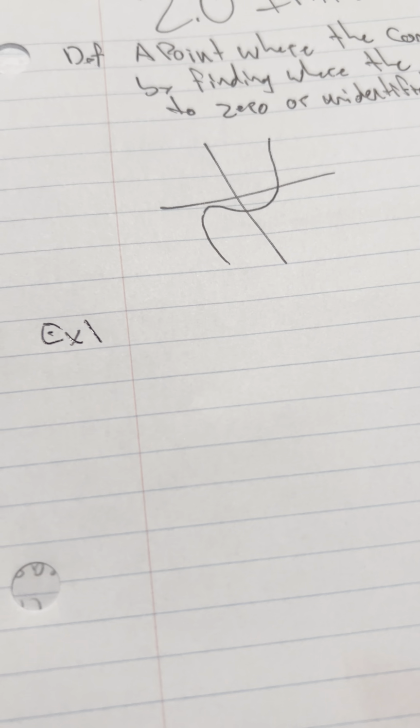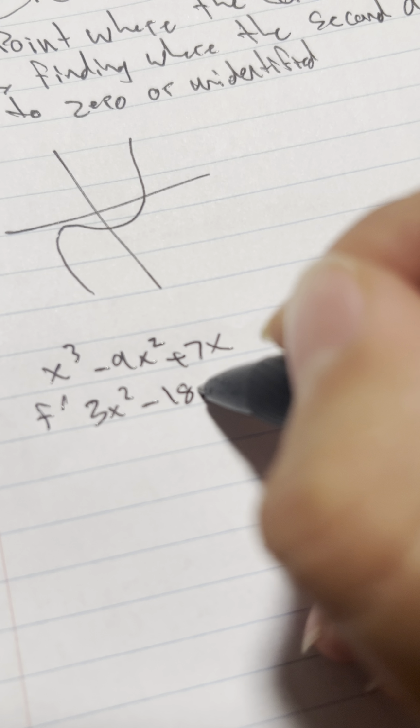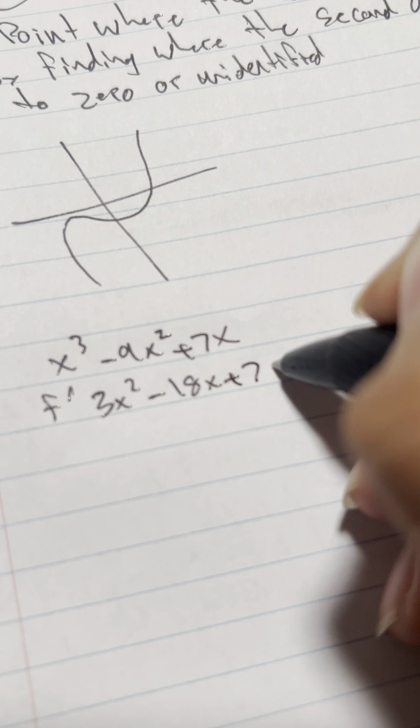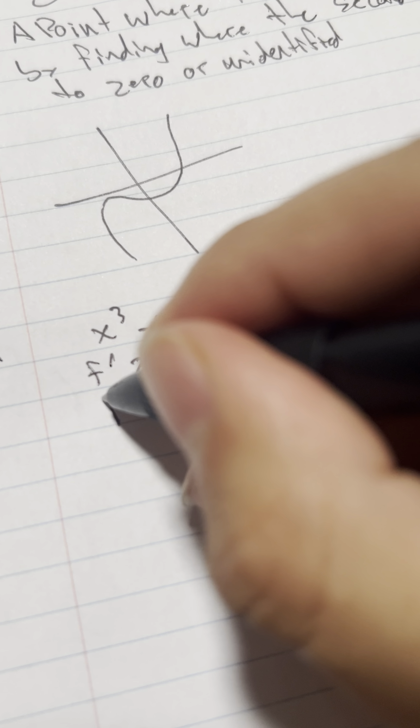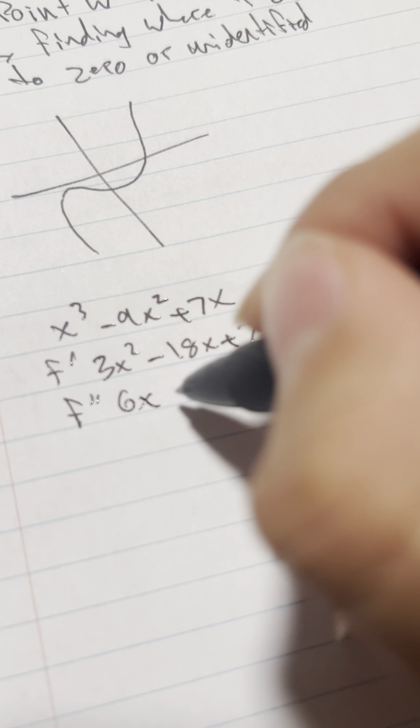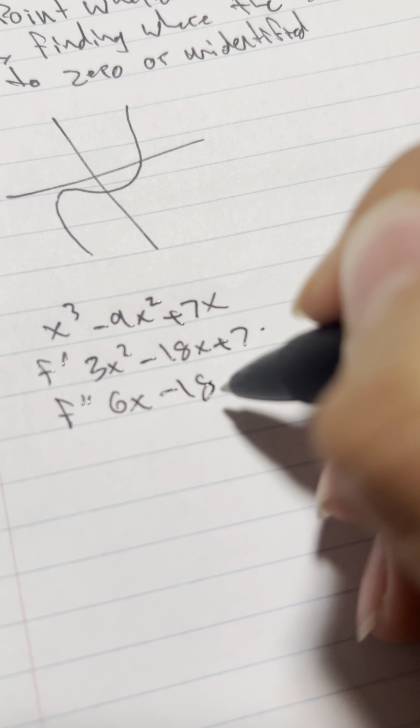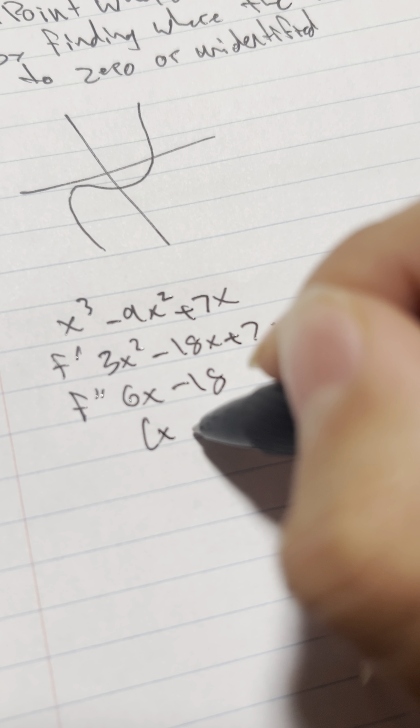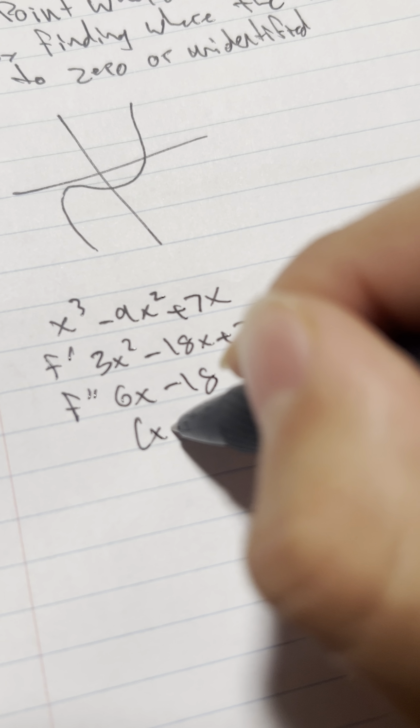Now, our first equation would be x cubed minus 9x squared plus 7x. We find the first derivative of this would be 3x squared minus 18x plus 7. And our second derivative would be 6x minus 18. We simplify this, it would be 6 times x minus 3.